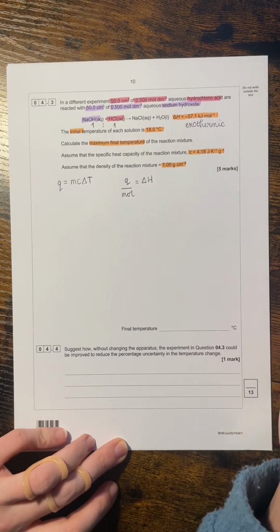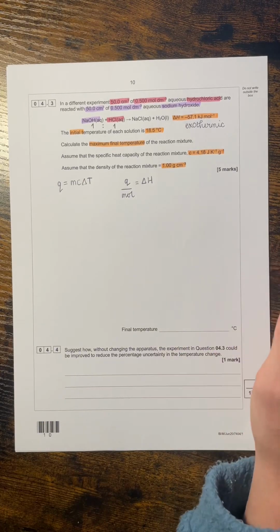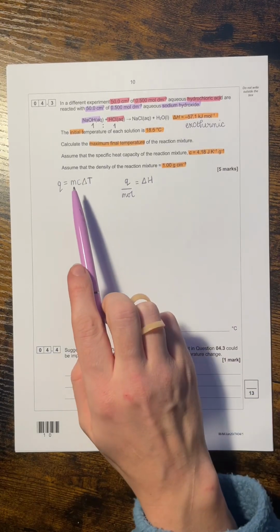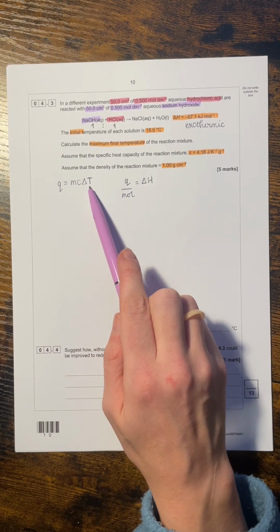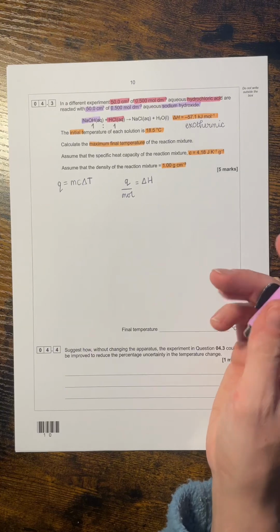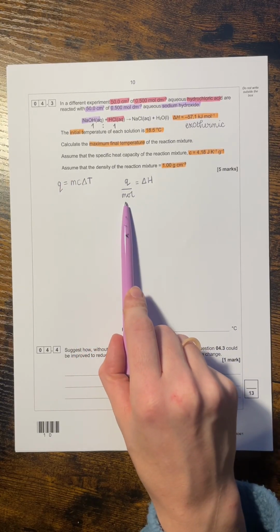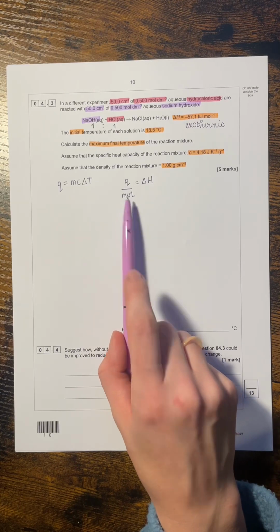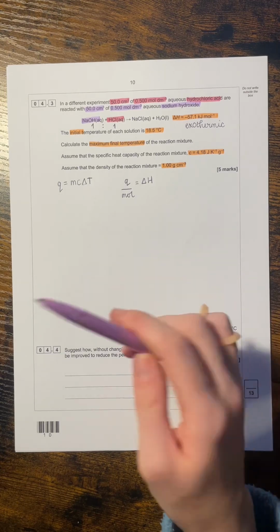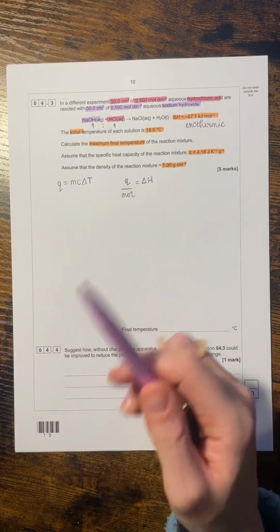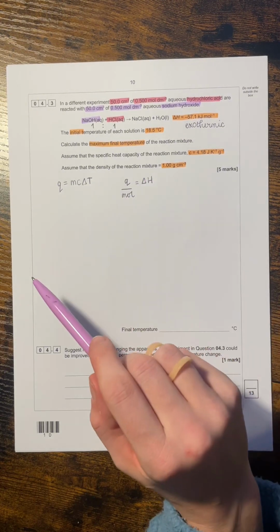So if we were doing a bog standard forward kind of working question, you would probably be given M, or you could work out M from the question, you'd be given C, and then again you could probably work out delta T because you'd have a start temperature and a final temperature, get a value for Q, figure out the moles of whatever it is that you were using, whether it's neutralization or dissolving or displacement or combustion, and then using the value of Q and the moles we can figure out delta H.